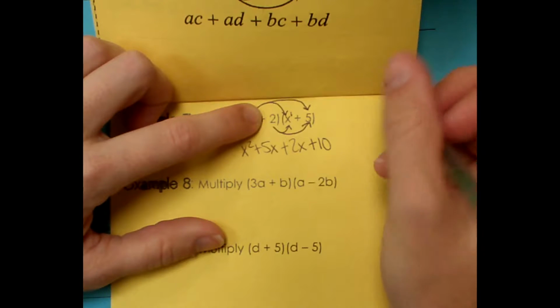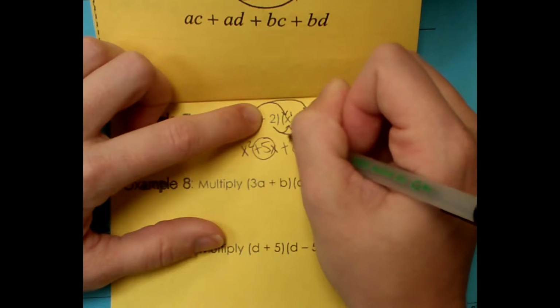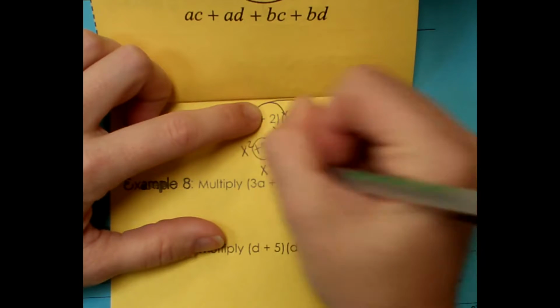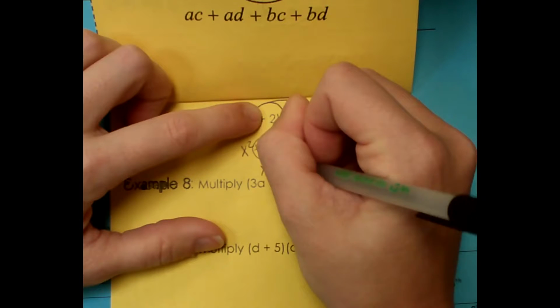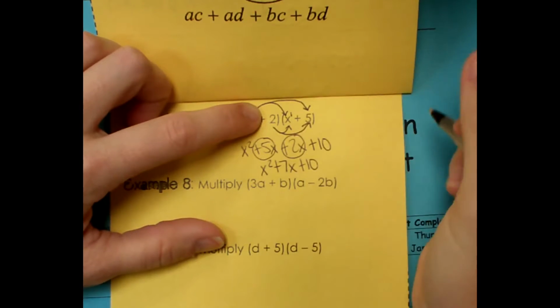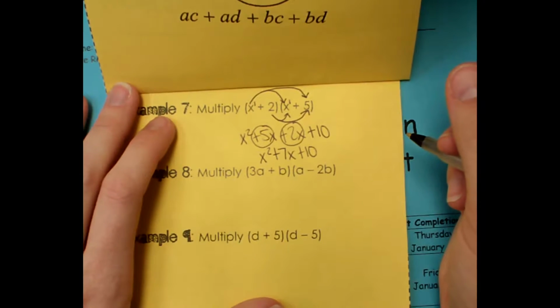All right, then you need to make sure, are there any like terms to combine? Well, I have a plus 5x and a plus 2x. So bring down your x squared. 5 plus 2 is 7x, and then bring down your plus 10. That would be your answer. All right, not so bad.